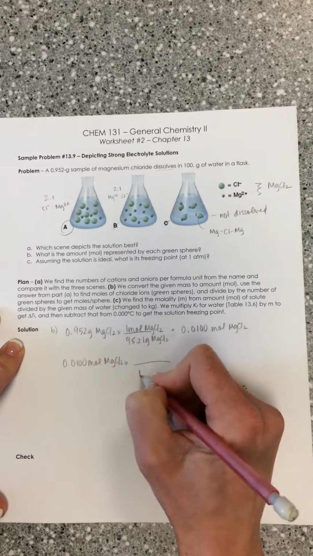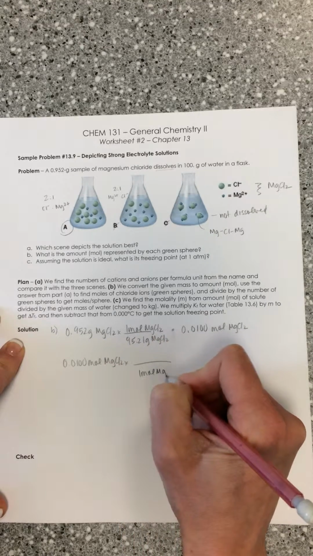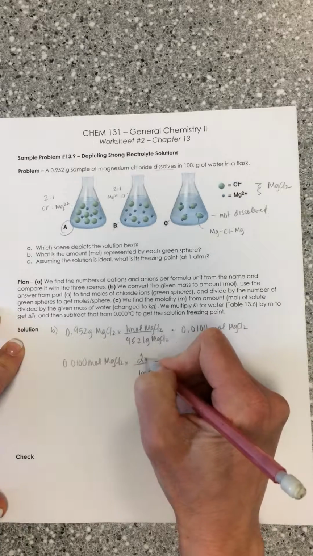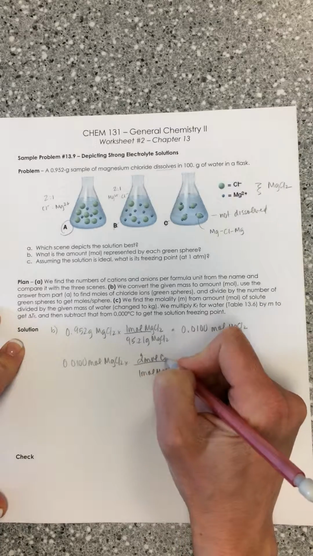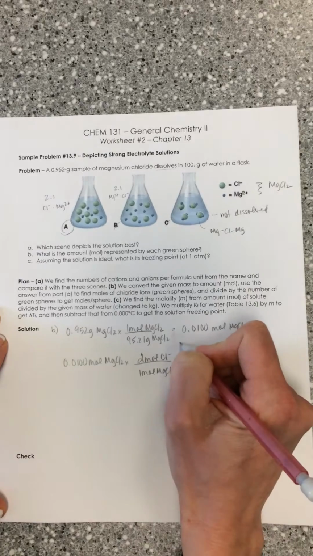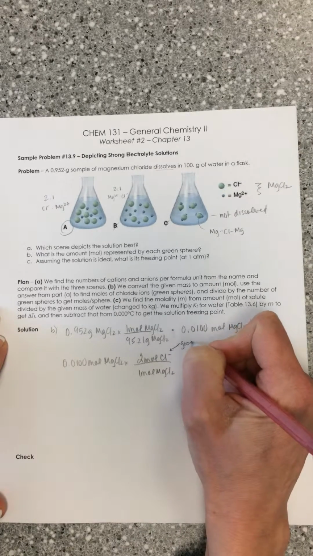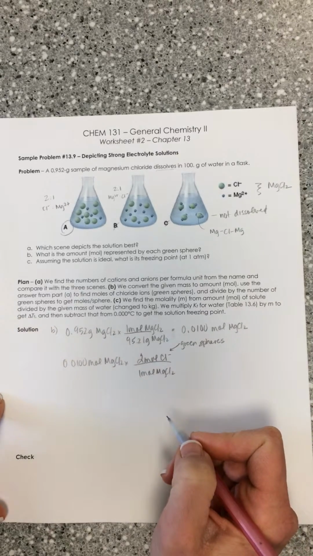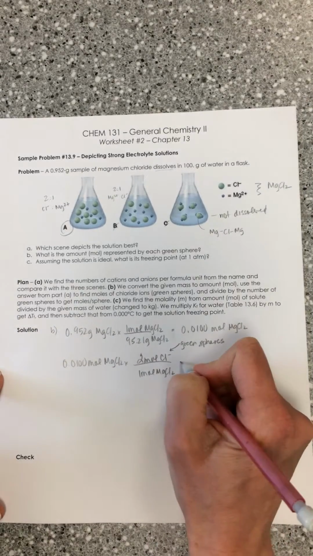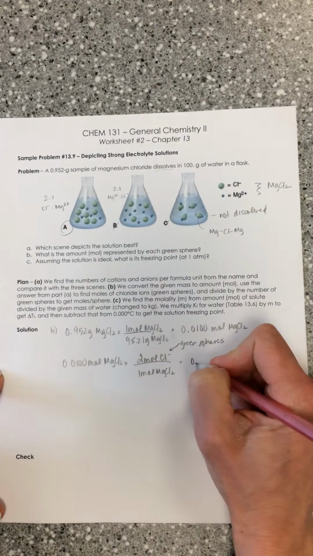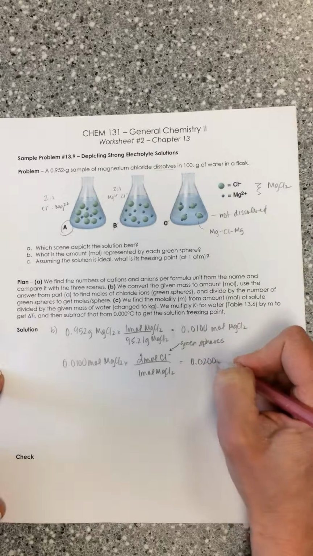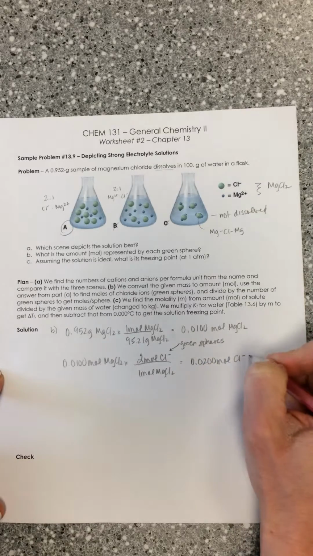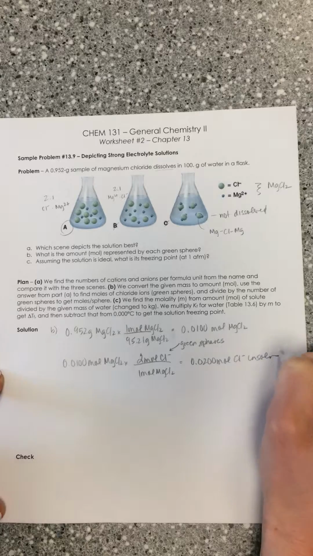and say that for every 1 mole of magnesium chloride that we have 2 moles of chloride ion. And again, the chloride ions are what the green spheres are. So we need to figure that out. So this tells us that we're going to have 0.0200 moles of chloride ion in solution.